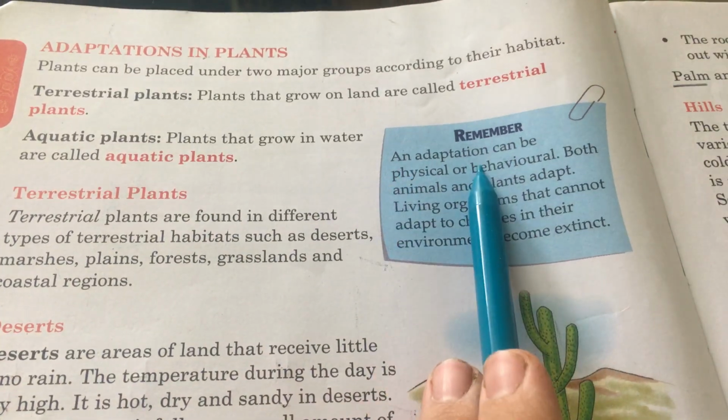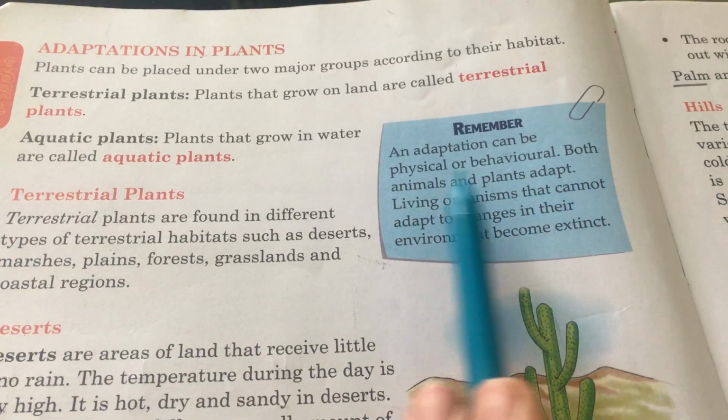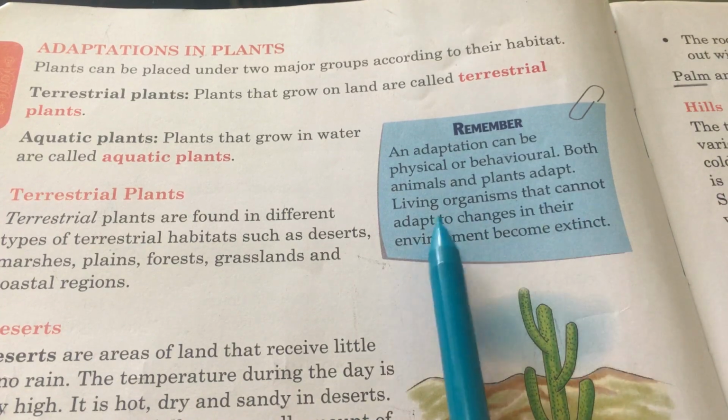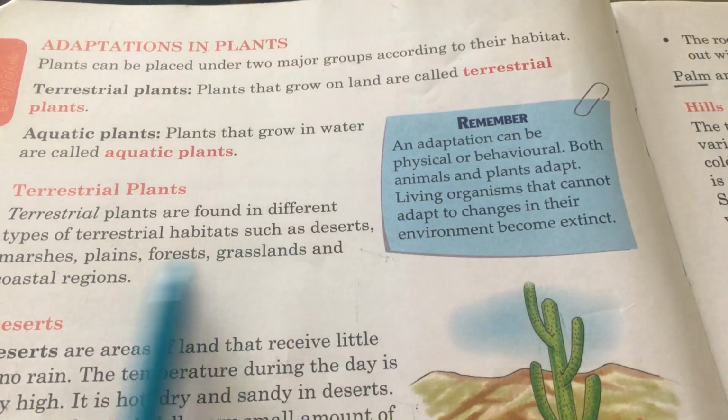Remember, an adaptation can be physical or behavioral. Both animals and plants adapt. Living organisms that cannot adapt to changes in their environment become extinct.